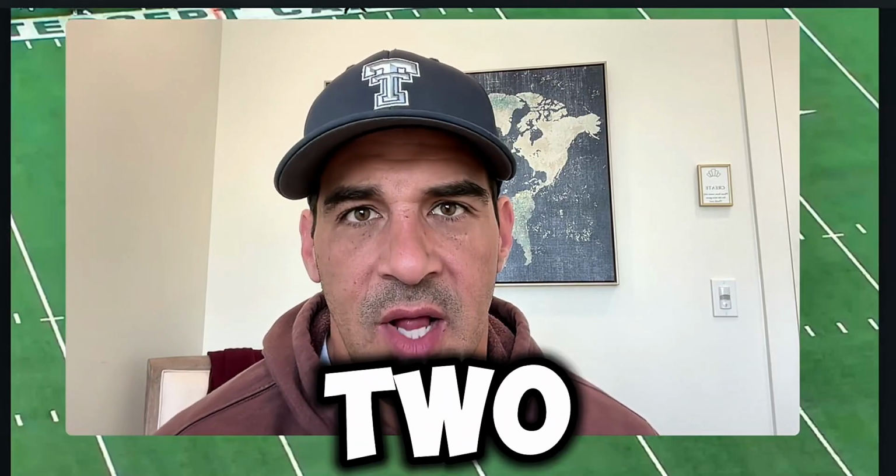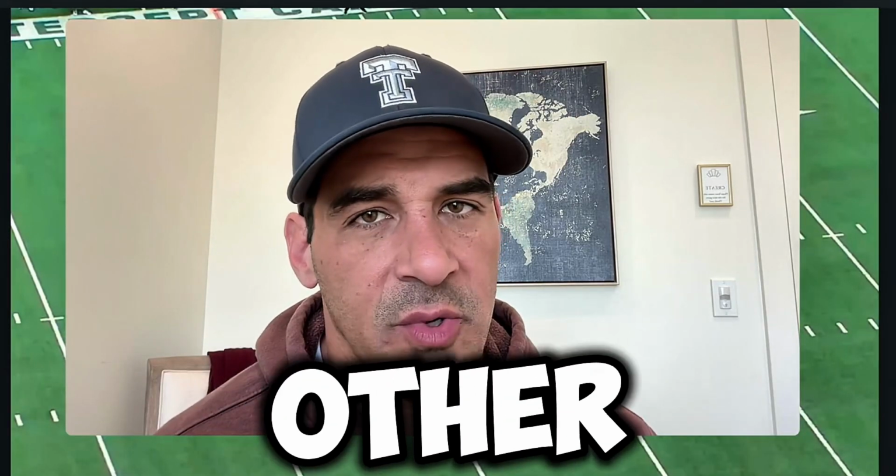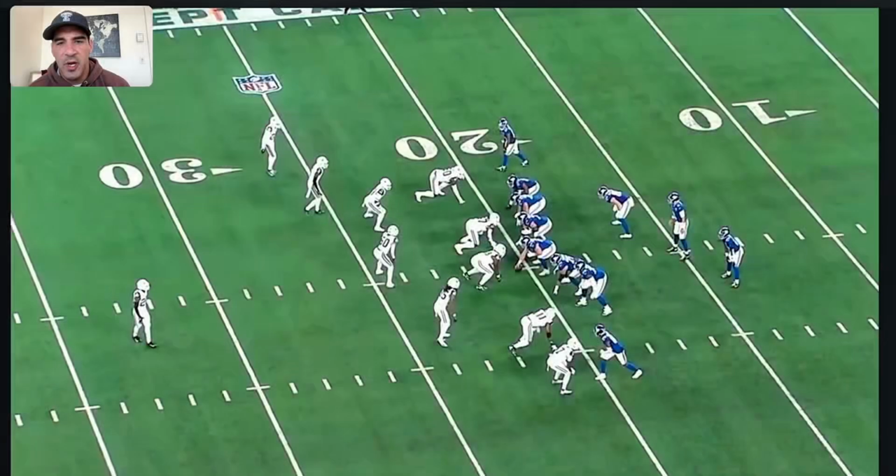One play, two linebackers. One makes the play, the other one doesn't. What's the difference? The two-step read. Let's take a look. Okay, here we go. It's week 4, Cowboys versus Giants. Giants have the ball at 2nd down and 5.